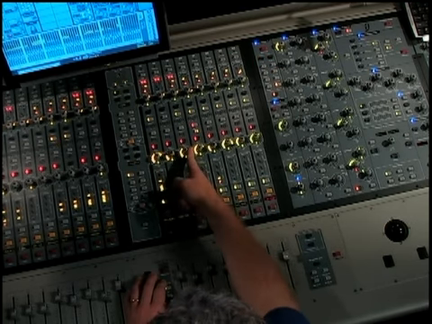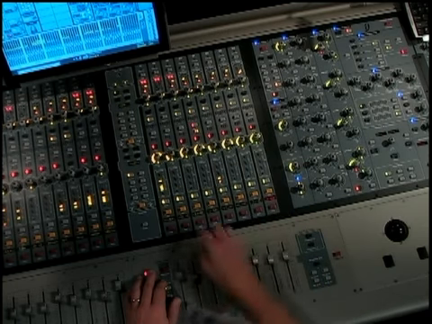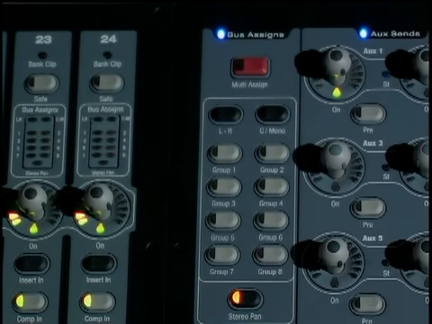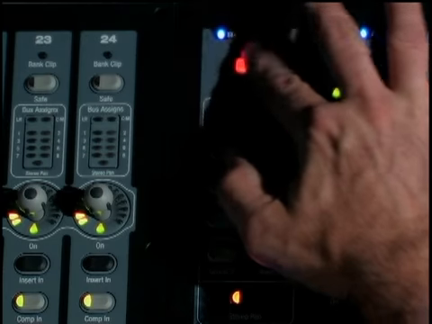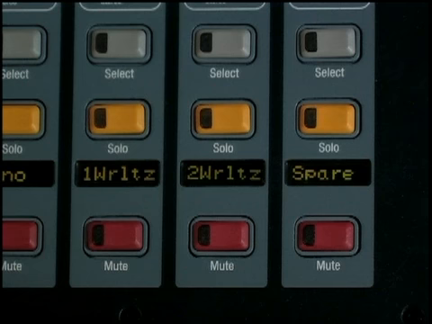With that in mind, I'd like to show you a faster and potentially safer method when assigning outputs. D-Show offers a mode switch just above the bus assign called multi-assign. As the name implies, this is a mode for assigning multiple inputs to the buses. When you select multi-assign, the button will begin flashing.